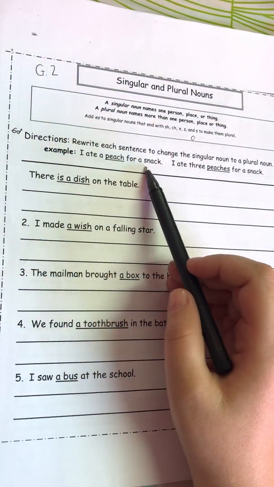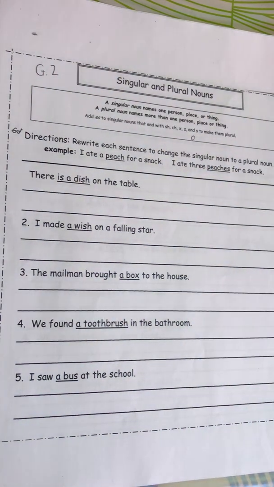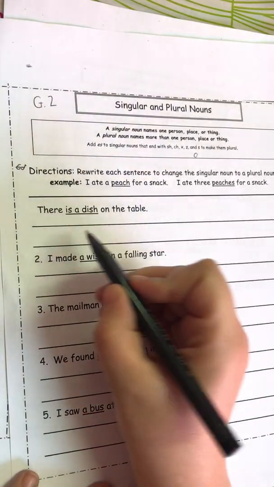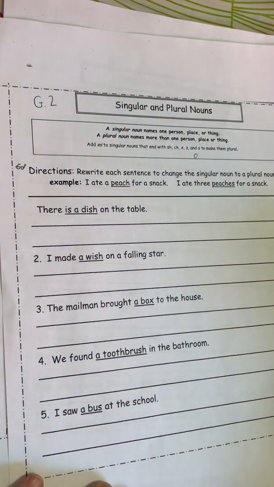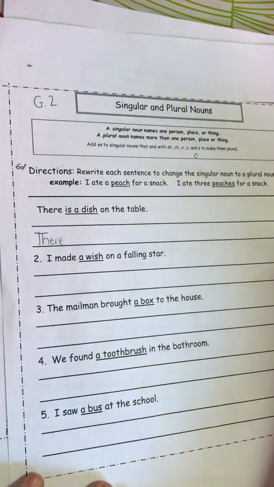I ate a peach for a snack. I ate 3 peaches for a snack. So you can decide what plural you want to do. Whether you want to do 2 of something, 100 of something, 50 of something. Whatever more than 1. A plural is anything more than 1. So there is a dish on the table. It's a sh sound, so we know we have to add an es.